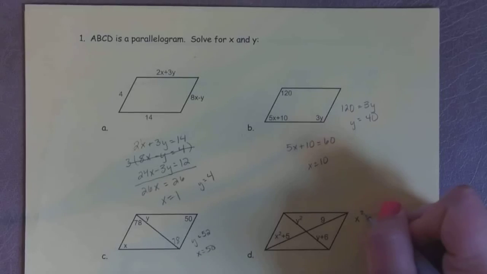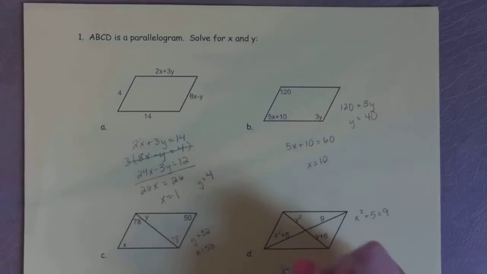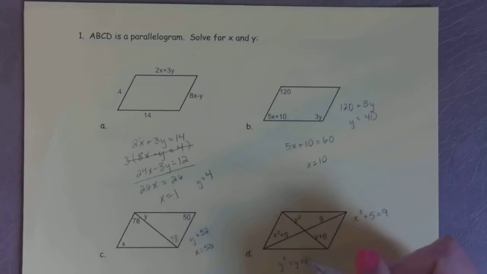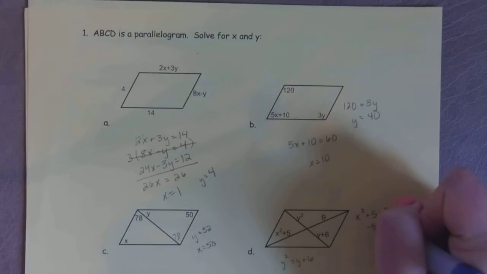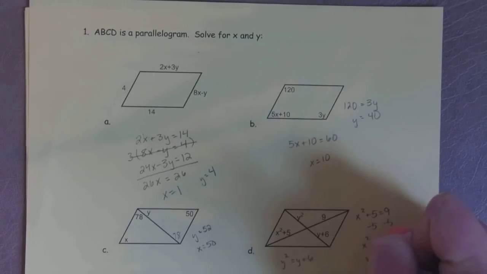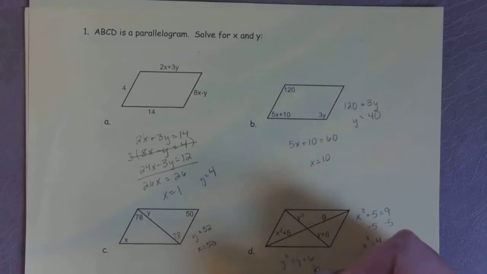Okay, for letter D, I know that x squared plus 5 equals 9. And I know that, right over here, y squared equals y plus 6. This is like the Algebra 2 problem. This one's pretty basic. You can definitely solve this guy. So you get x squared equals 4, and when you square root both sides, you get x equals 2.